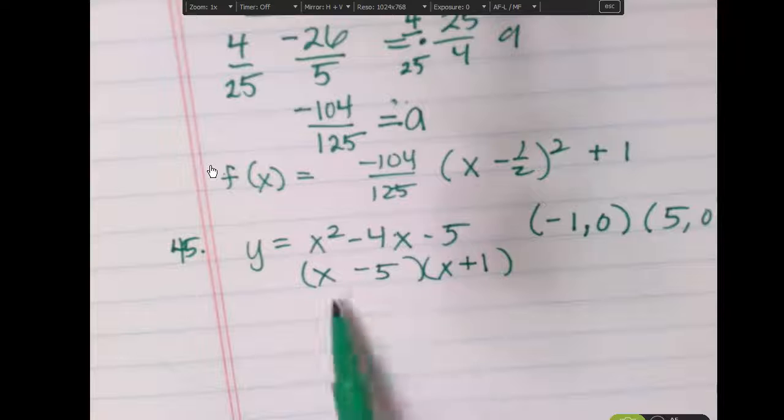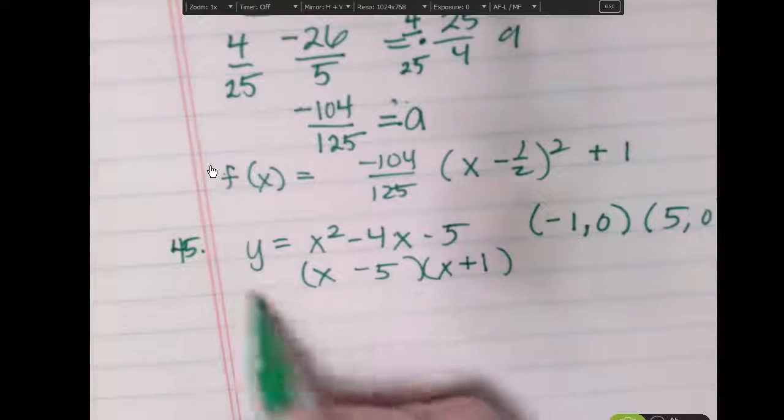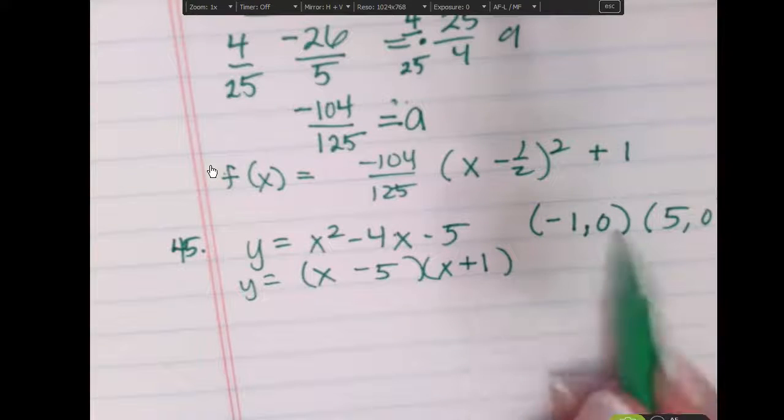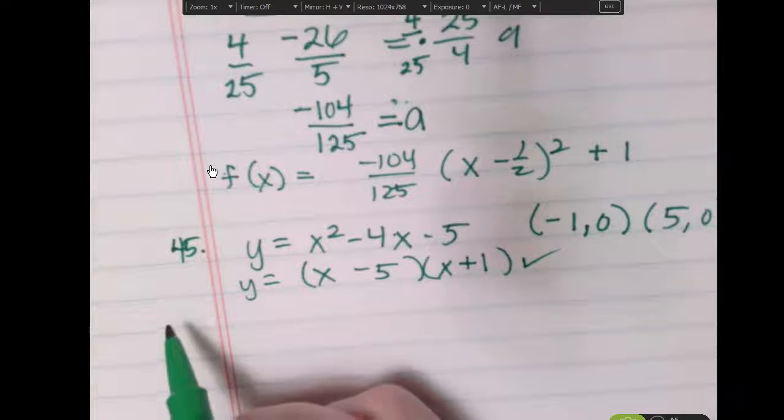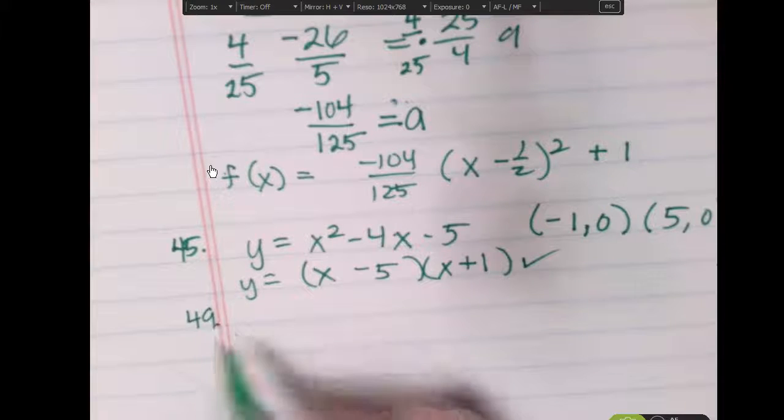Negative 5x plus 1x is negative 4x. So that's the factored form. So that makes sense that those would be the intercepts. Then find them algebraically. Okay, so that's what I just did there. So I'm done with that. And number 49 is the last one.